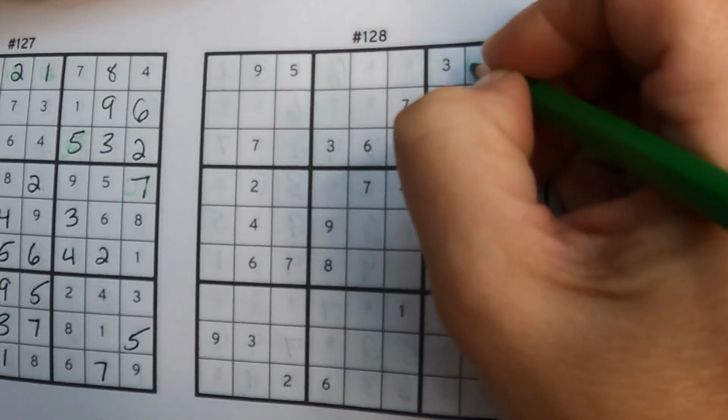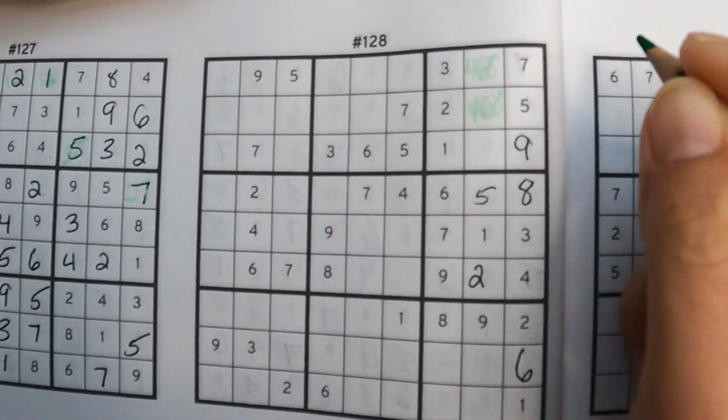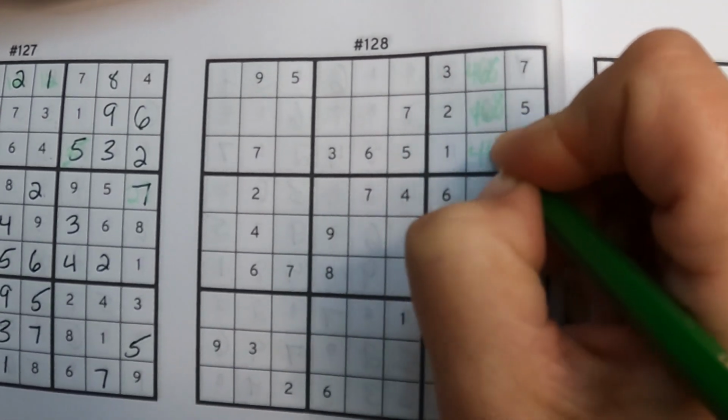If we look at this box now, we're missing 4, 6, and 8. Got no help here. And a 6 here, so 4, 8.